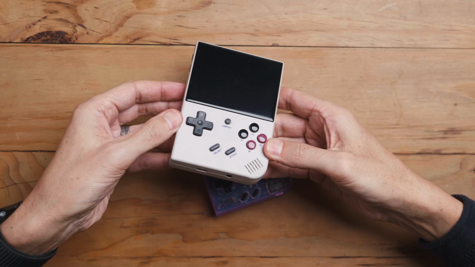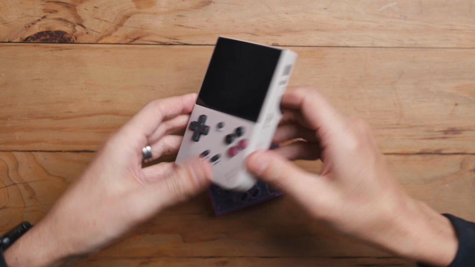The problem with these new vertical devices like the RG35XXH, the 35XX Plus and the Miyoo Mini Plus is that they don't have a chin, and so this is not an ergonomic device. I feel like I might not have gone on about it enough in my original review. This is not ergonomic.